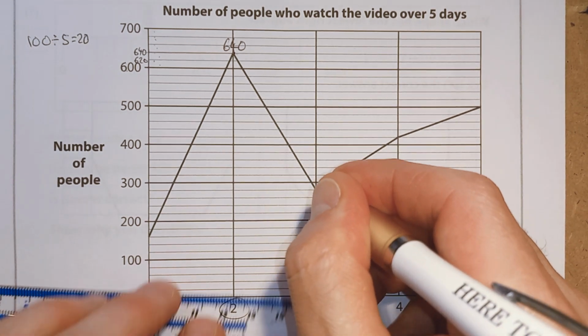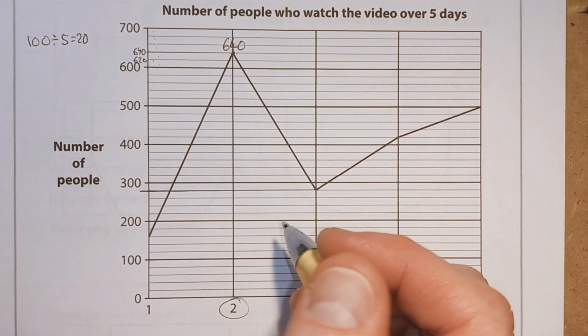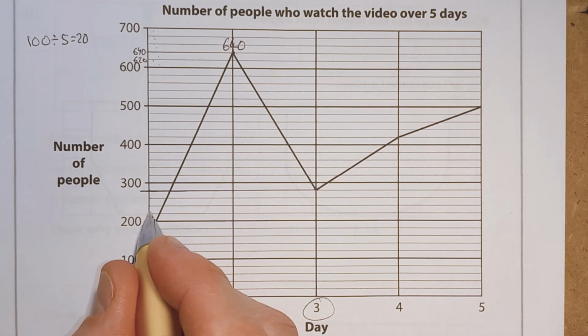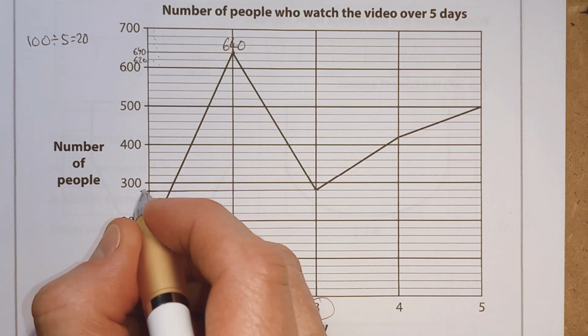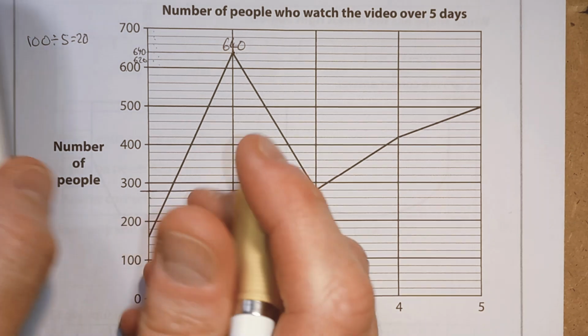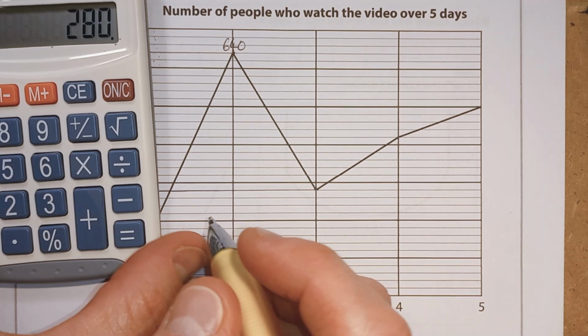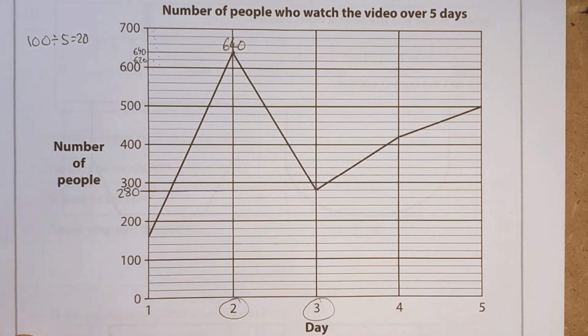We also need to know how many people watched the video on day 3. So day 3 we go up to here and then read across. And remember we said that each of these was worth 20. So you can count up in 20s from 200. Or we can say, well, this is 20 less than 300. So we can say 300 minus 20 means that this value here must be 280.